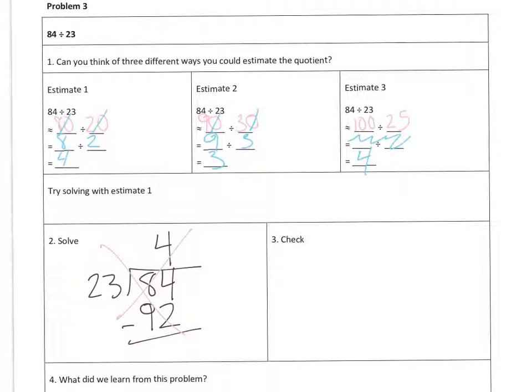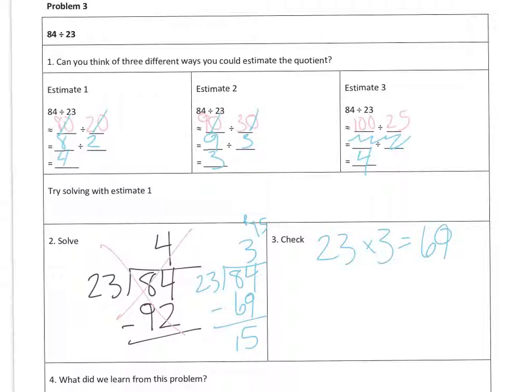Let's try something else. Let's do 23 into 84. How about let's try 3 times? Okay, now we multiply. Okay, that's looking better. 84 minus 69 is 15. So we have 3, remainder 15. All right, let's check that and see if it works. So 23 times 3 equals 69. And 69 plus a remainder of 15 equals 84. Excellent. Right back where I started. That means it's right.